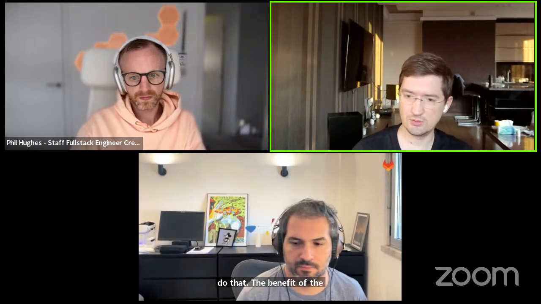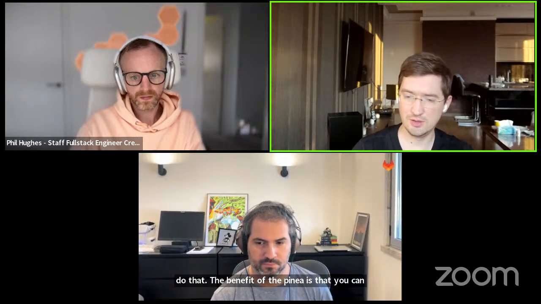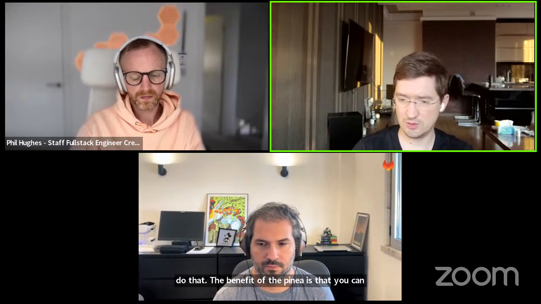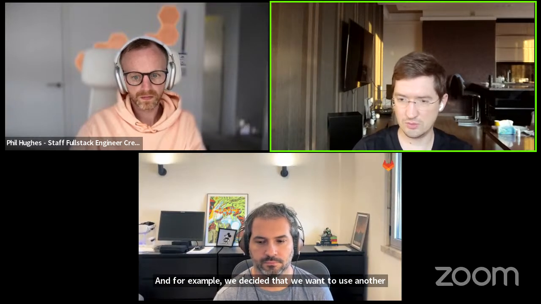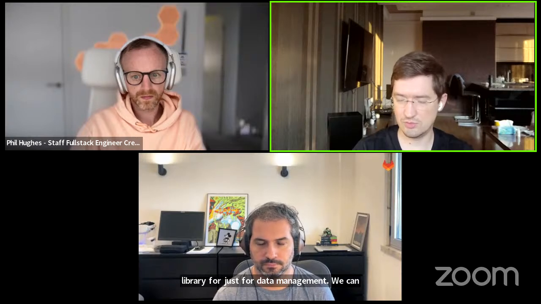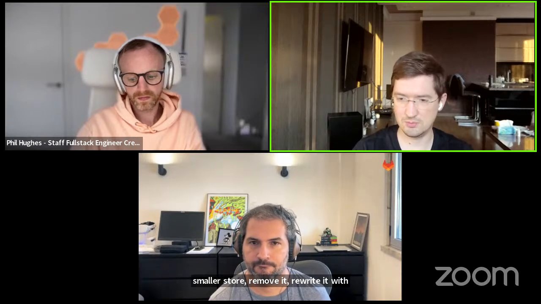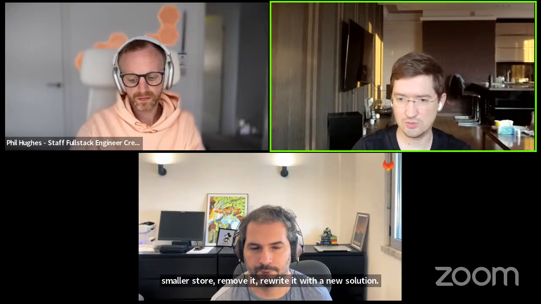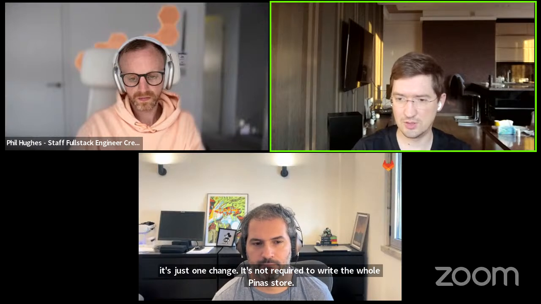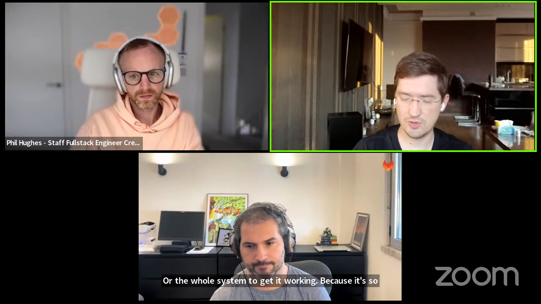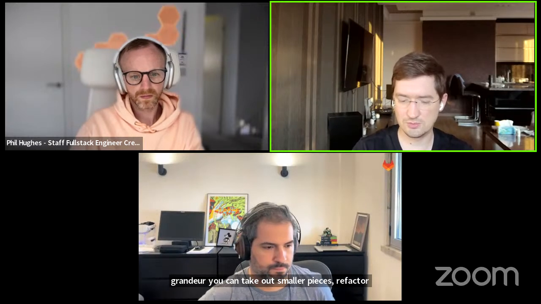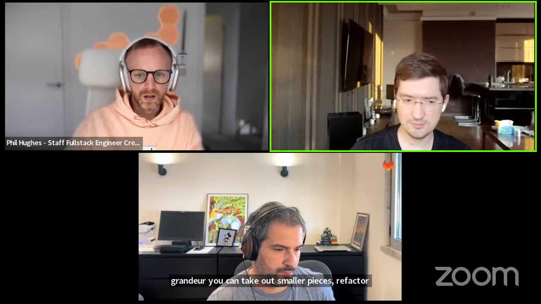You can do that. The benefit of Pinia is that you can contain that in a smaller file. For example, if we decide that we want to use another library just for data management, we can take the smaller store, remove it, and rewrite it with a new solution, and it's just one change. It's not required to rewrite the whole Pinia store or the whole system to get it working. Because it's so granular, you can take out smaller pieces, refactor them, and it all still works.